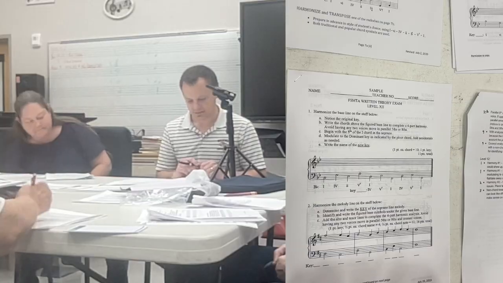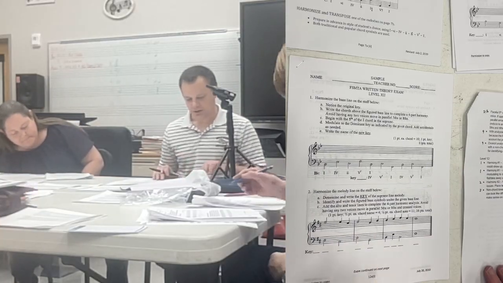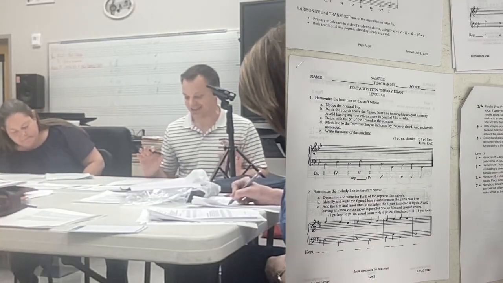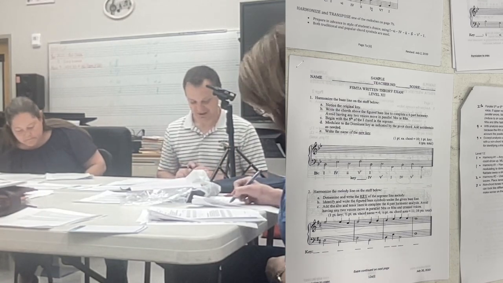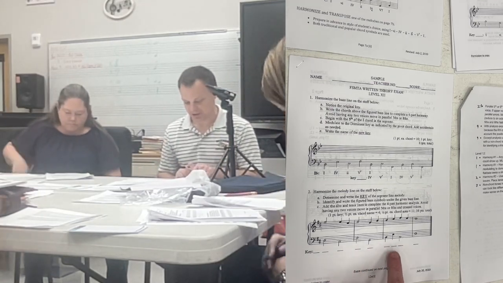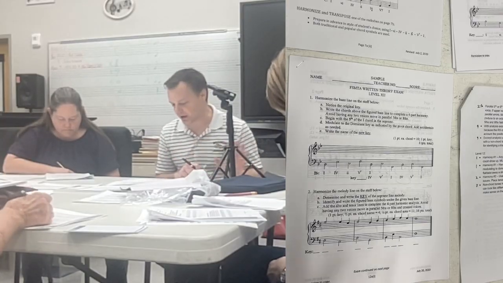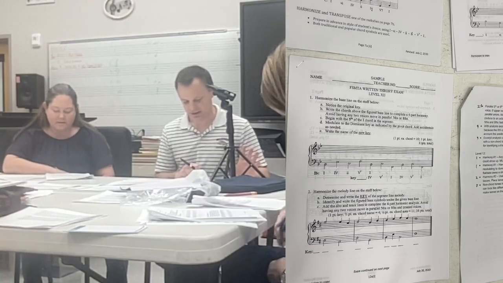Okay? For harmony number 2, use root position chords as often as you can. I think in this particular excerpt, every chord can be a root position chord. It just simplifies doubling issues tremendously.